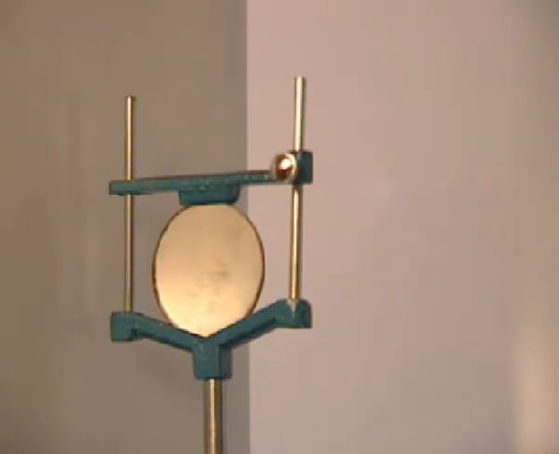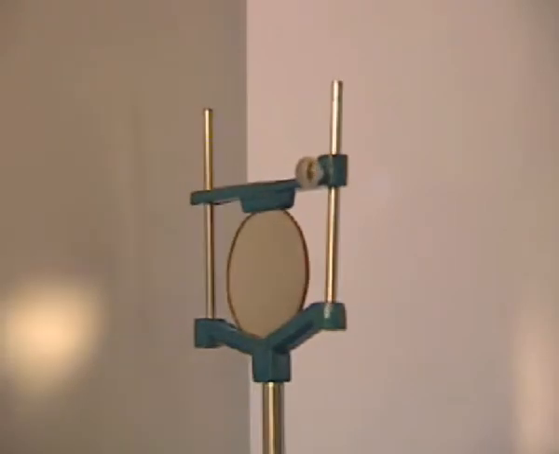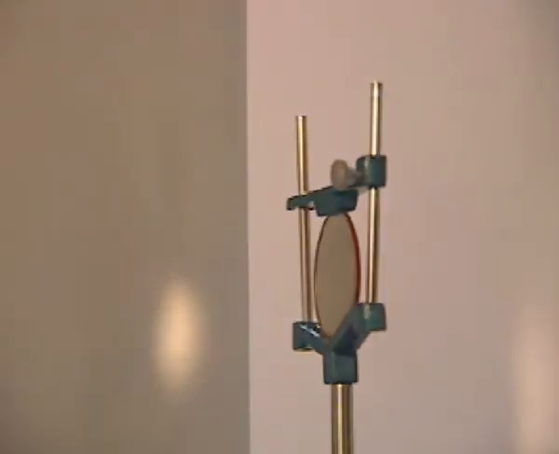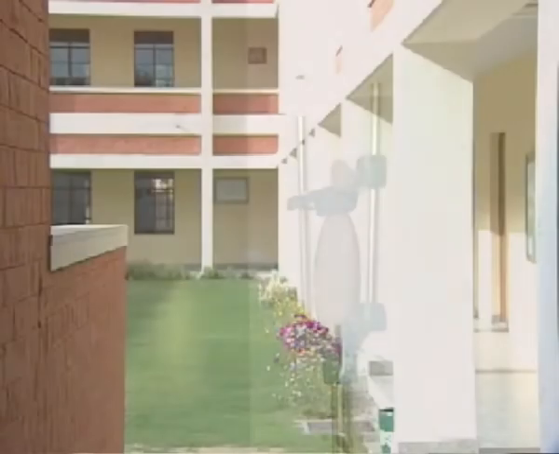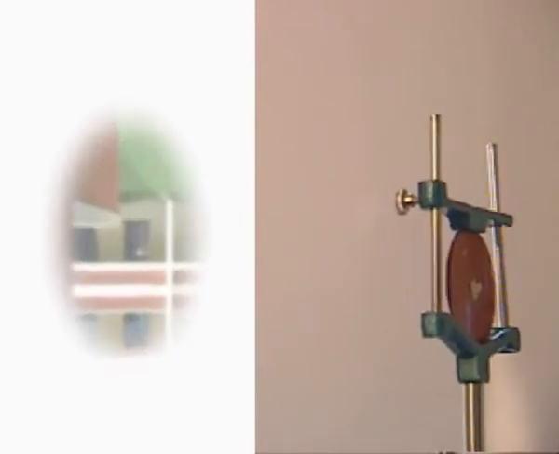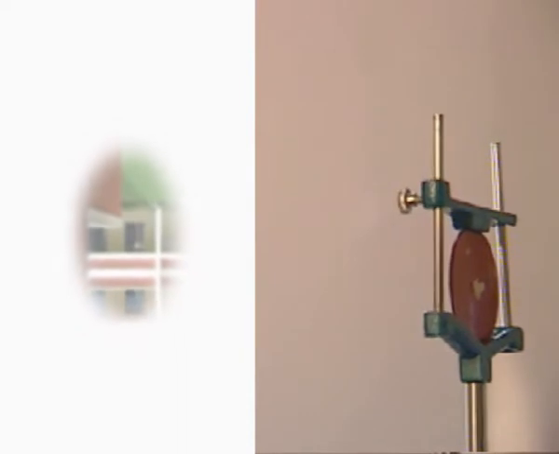First of all, you are supposed to find the rough or the approximate focal length of the given concave mirror. See how it can be done. Obtain a clear and distinct image of some far-off object on a white paper with the given concave mirror.